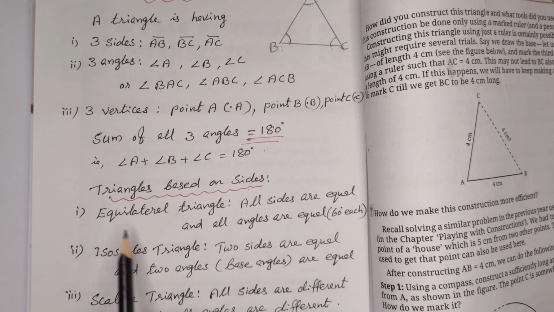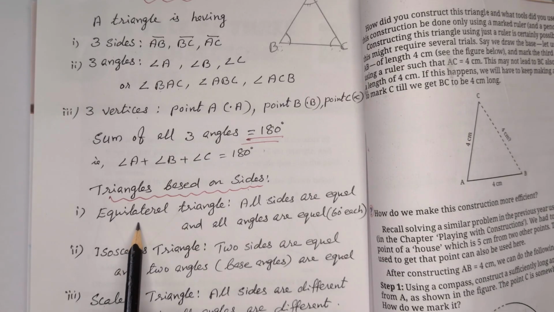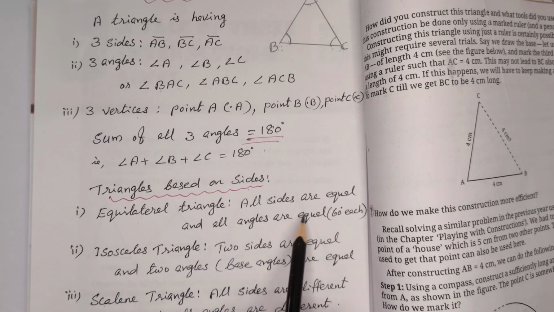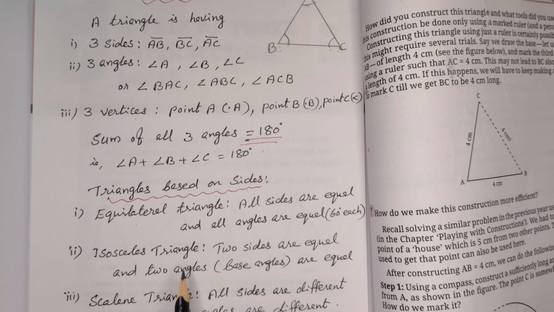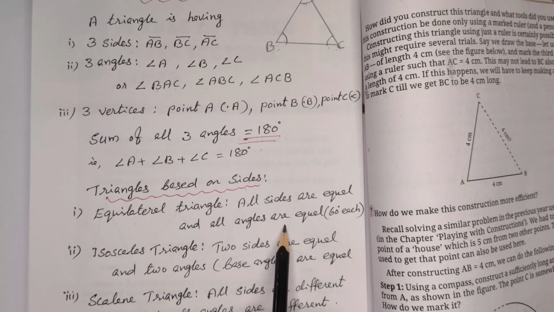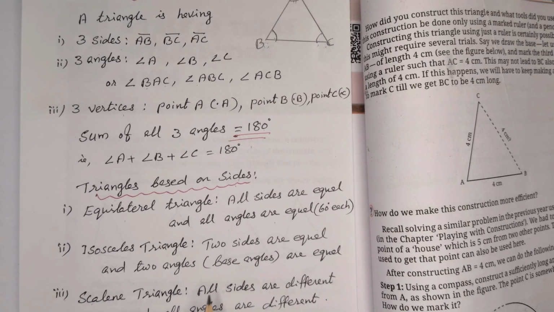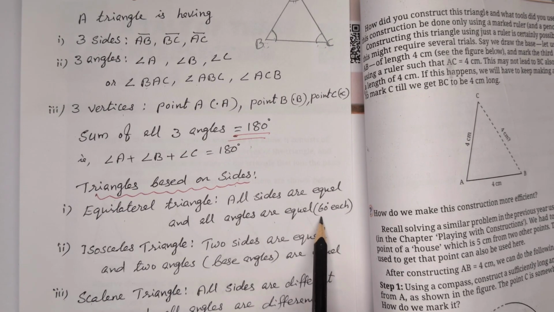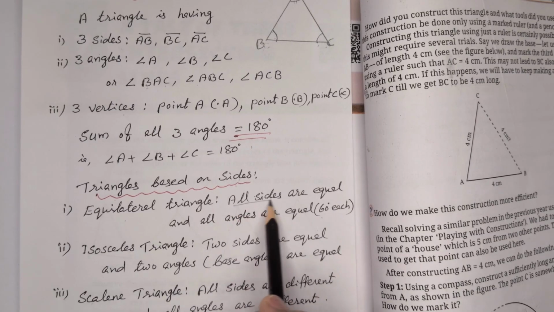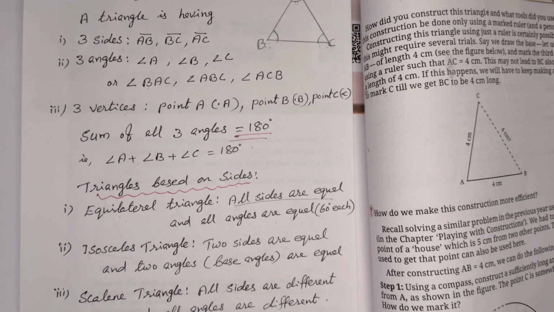Based on sides, we can classify triangles into three types. Equilateral triangle means all sides are equal in length. Then all angles are also equal. If sides are equal, angles also become equal. Each angle is 60 degrees. So all sides equal, equilateral triangle.